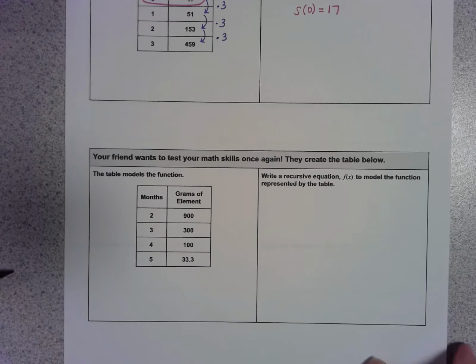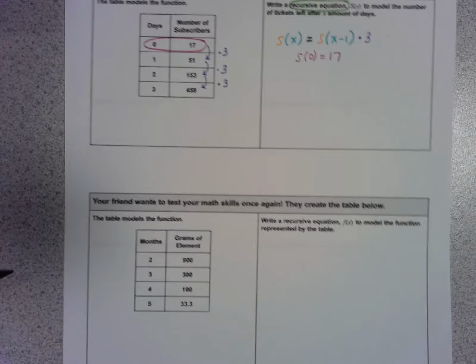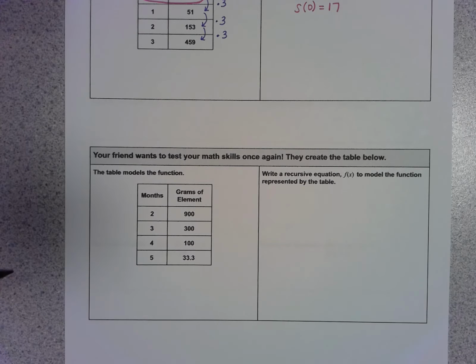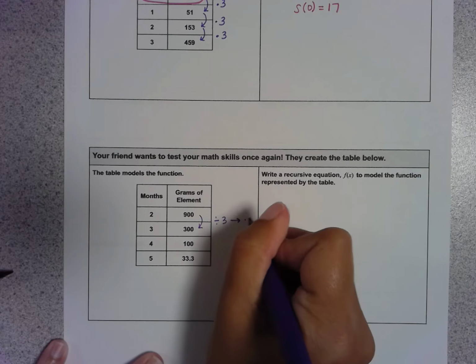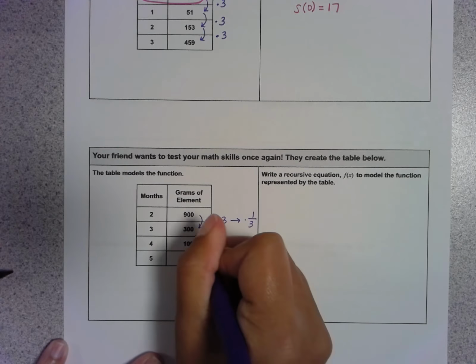Next, your friend wants to test your math skills again. They create the table below. Now, based on this table, I'm going to start by just trying to figure out the pattern. So if I look at the numbers in the pattern, we've got 900, 300, 100, 33.3. It looks like the pattern is going to be divide by 3, which I'm going to change to multiplying by 1/3.